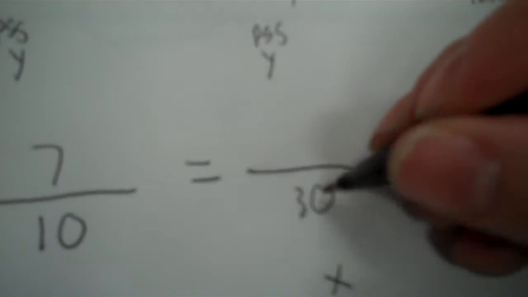Okay, 7 pages, 10 minutes. So 7 pages, 10 minutes. And then 30 minutes, we don't know the pages. You can put a variable or leave it empty, I don't care. But 7 times 30 is equal to 10 times the variable. So 10 times 30 divided by 10 is 21. Put it there and there.